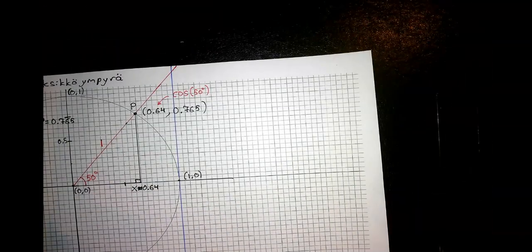I can't see it well. Let's take either of those.